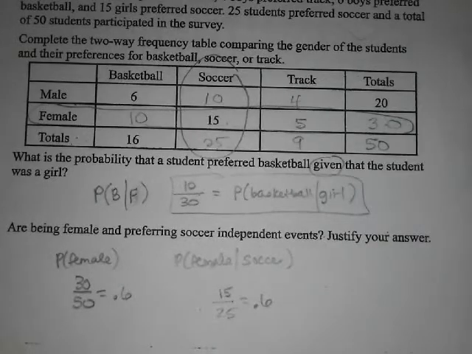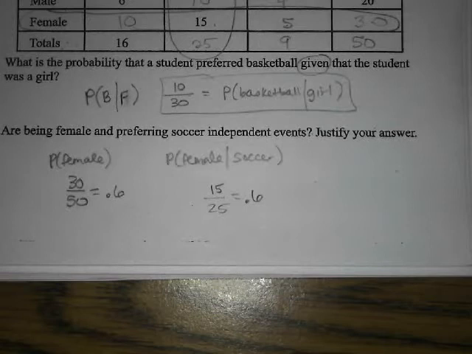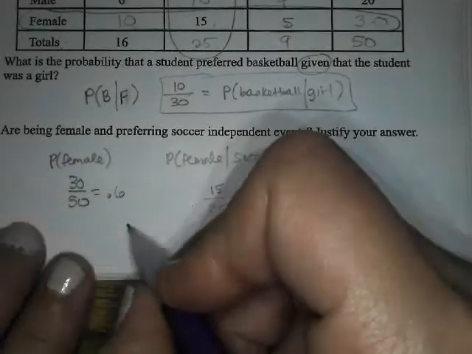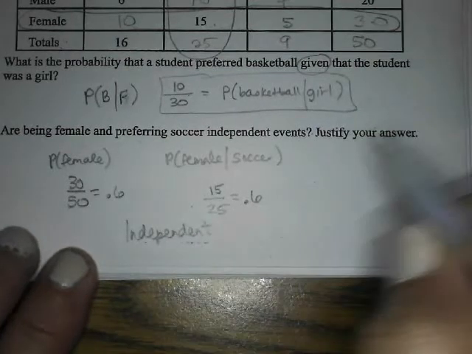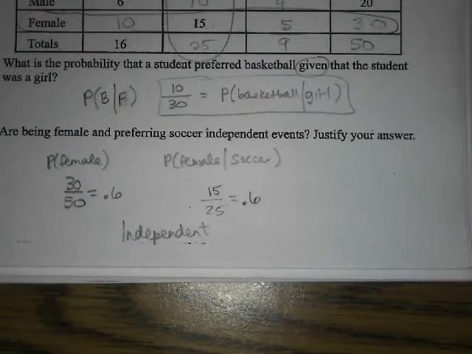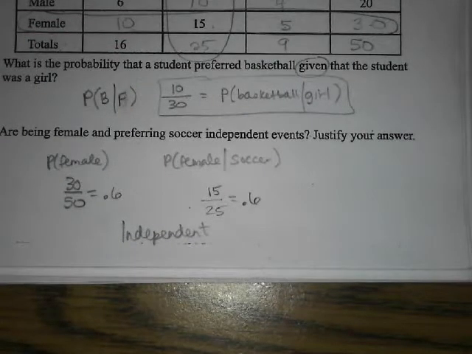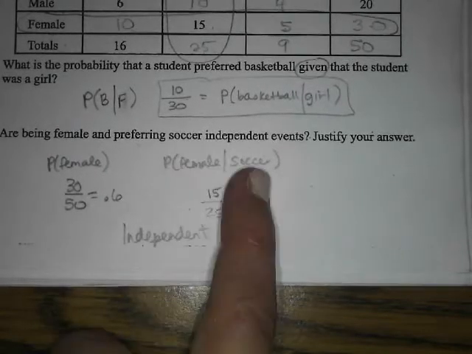So are they independent or not independent? Independent. That's one of the rare times that that's ever happened, huh? That's it. Your justification is in your work. If they're equal, it's independent. And why is that? Because your probability of being female did not change at all if you like soccer, right?